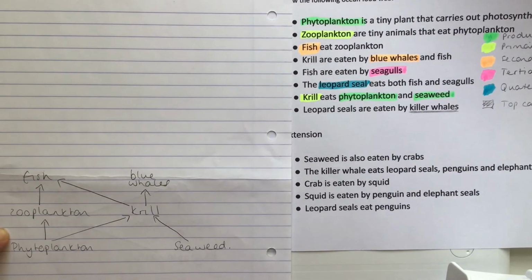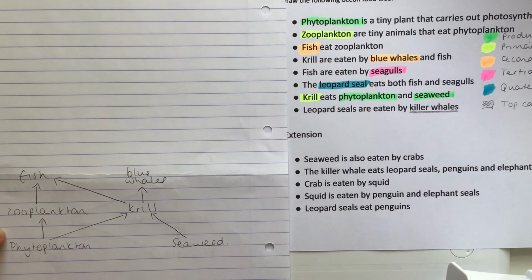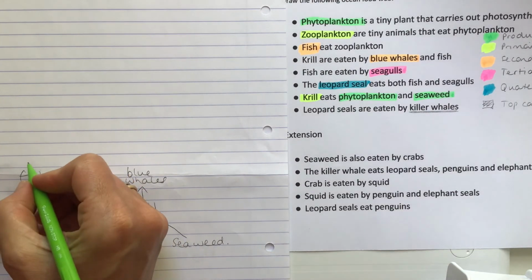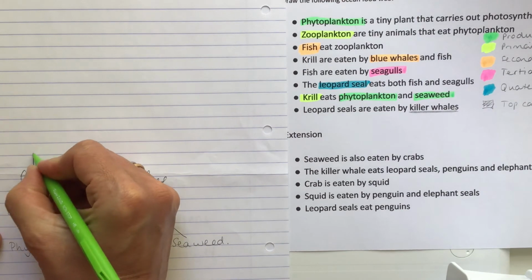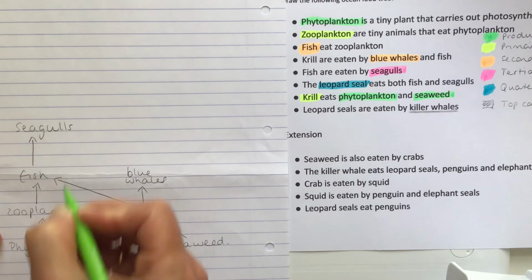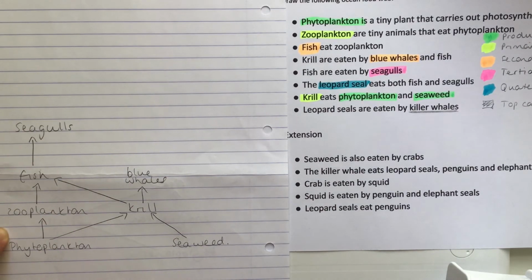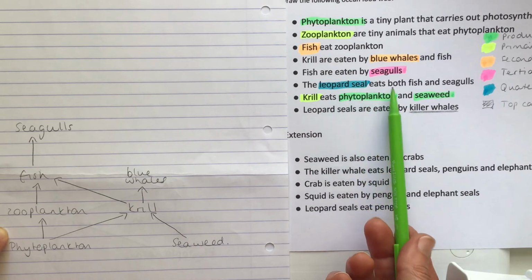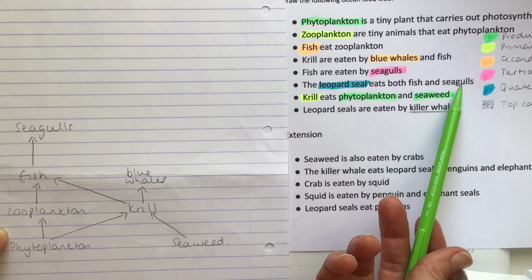There we are. So now we have our secondary consumers done. Now fish go on to be eaten by seagulls. It says seagulls here, and then it says that the leopard seal eats both fish and seagulls.